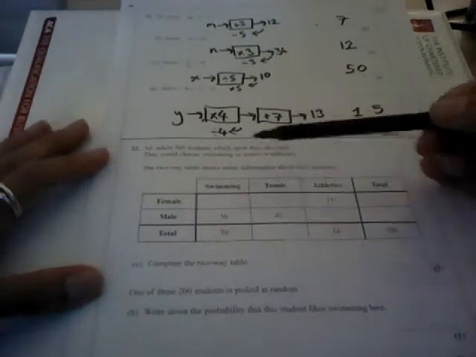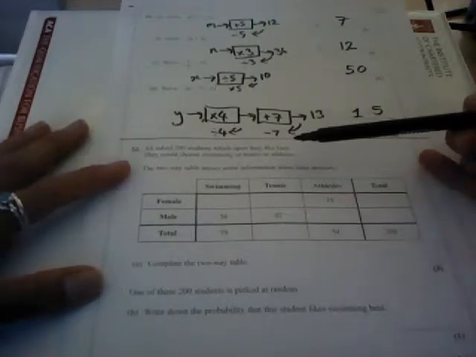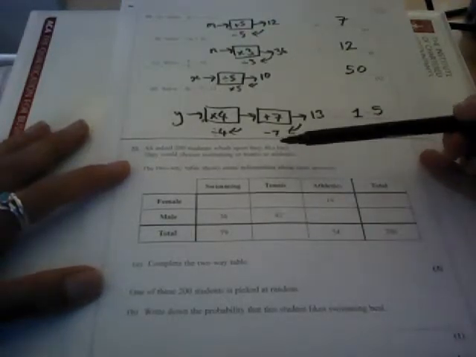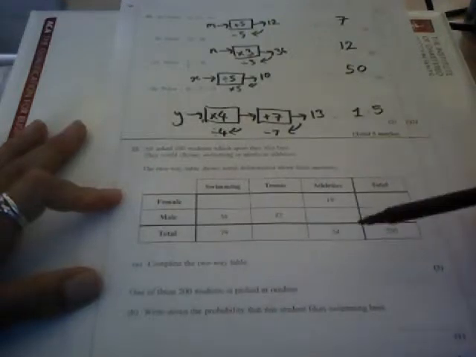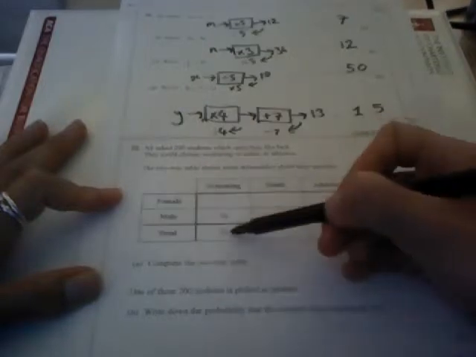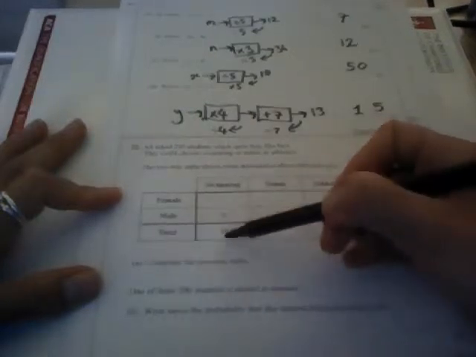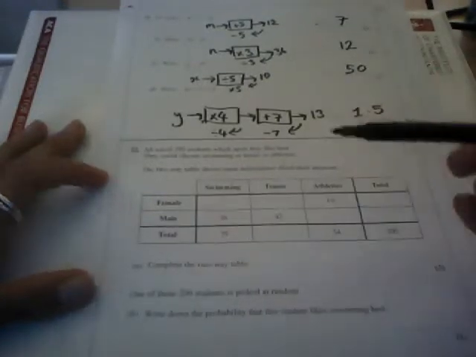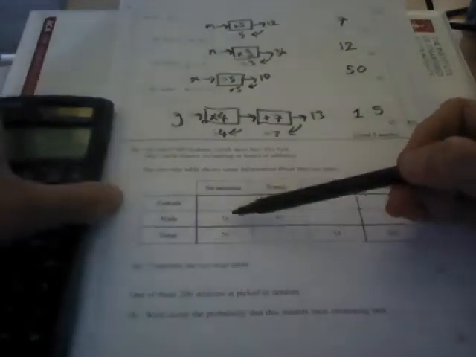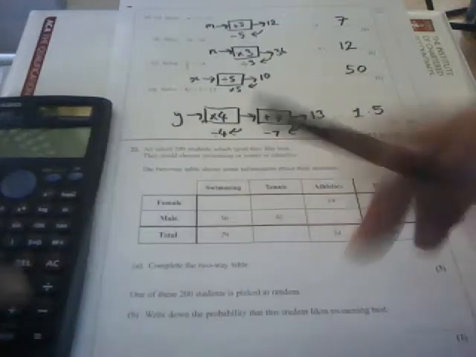Question 22. Ali asked 200 students which sport they liked best. They could choose swimming, tennis or athletics. The two-way table shows some information. Complete the table. So this is a bit like doing Sudoku. You have to work out which boxes you can fill in. This 79 here shows me the total who like swimming, and 36 of them are male. So I need to work out how many of them are female, and 36 add this makes 79. So I'm going to do 79 take away 36, and that must be 43.